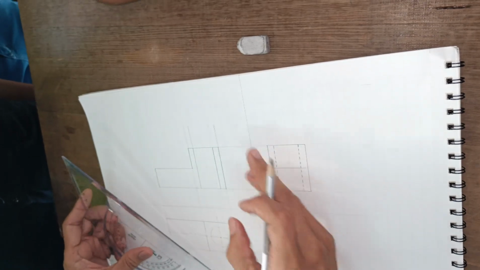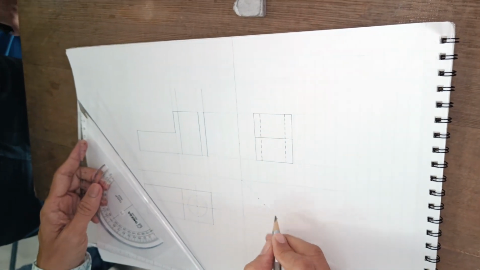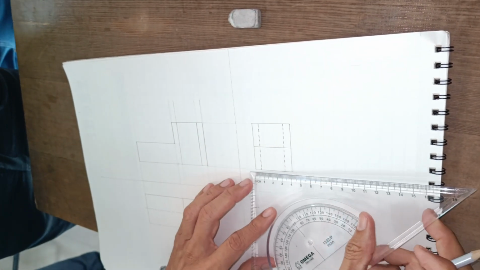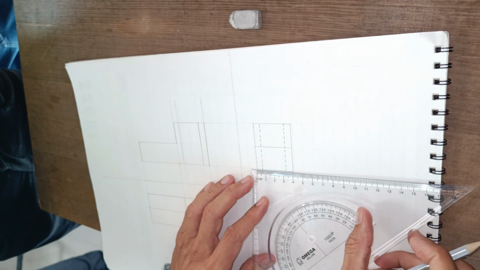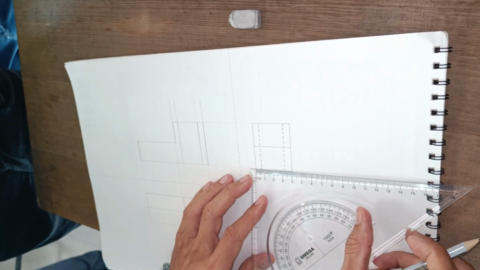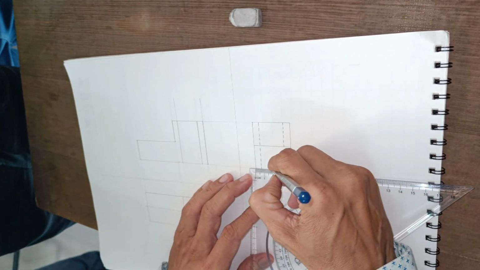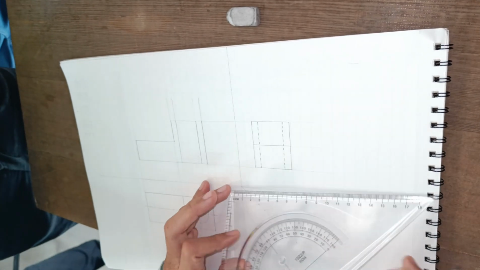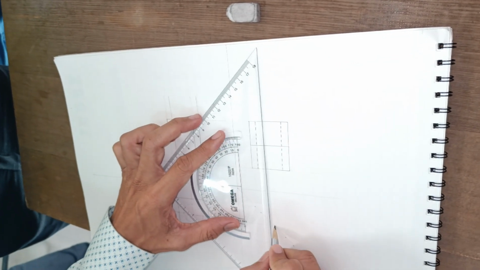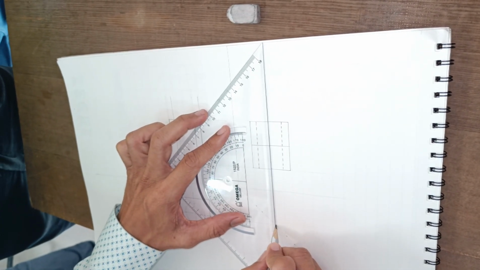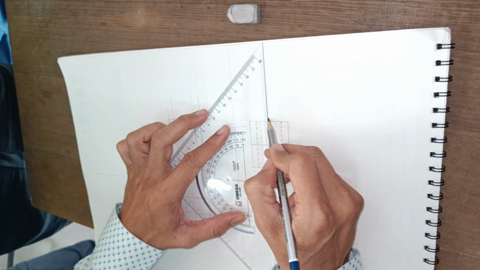Okay, so the side view is drawn. What remains now is the center line. The best option is to mark this 20 mm because that is the center of the 40 mm dimension. I will straight away draw a line that joins the two. That's all. And how to draw a center line?